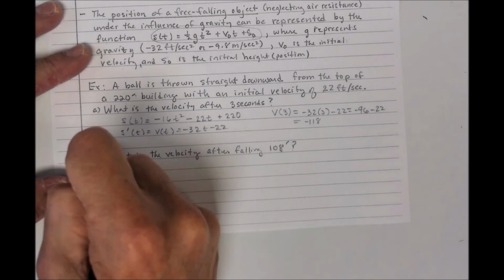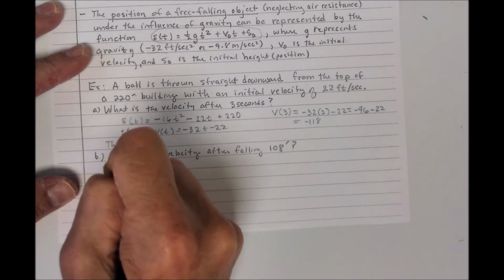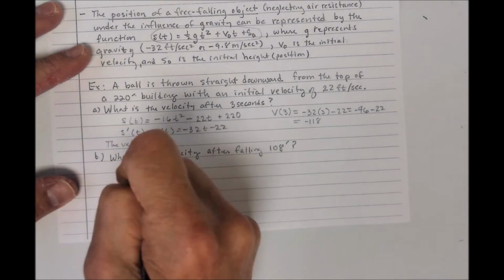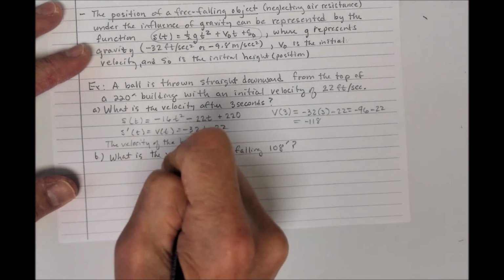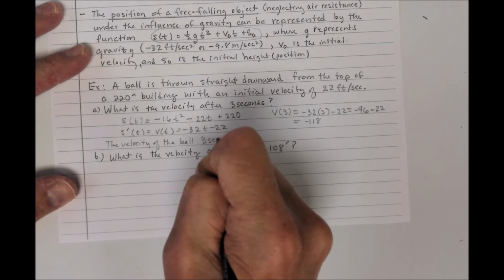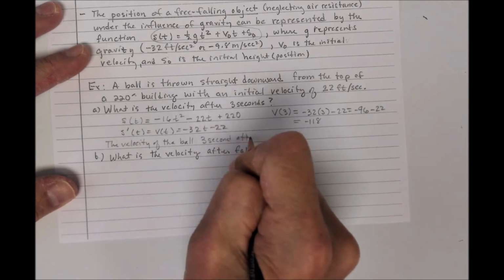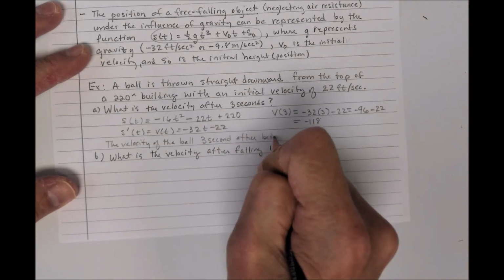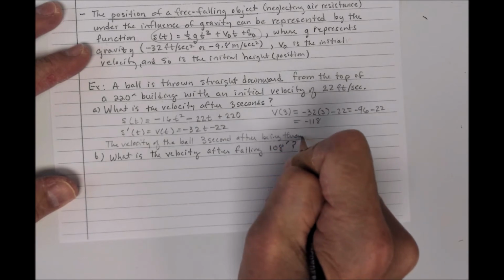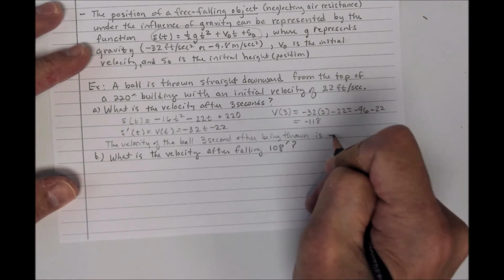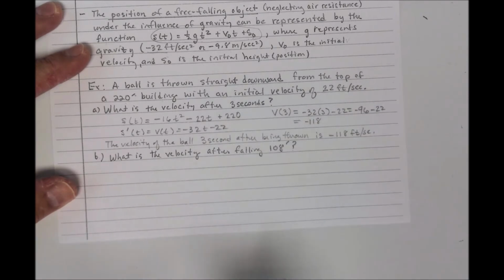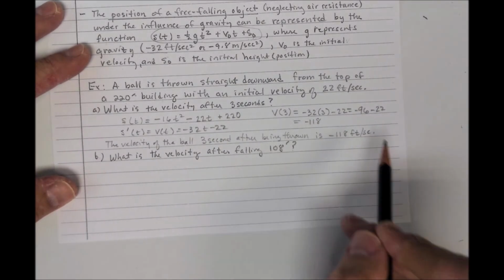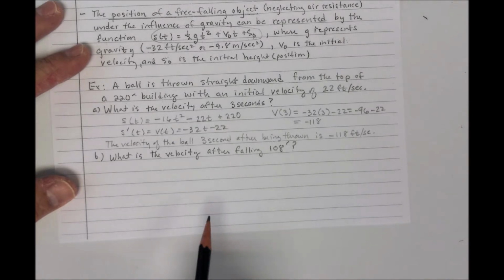So the velocity of the ball 3 seconds after being thrown is negative 118 feet per second. So that's the exact velocity, the instantaneous velocity of this.